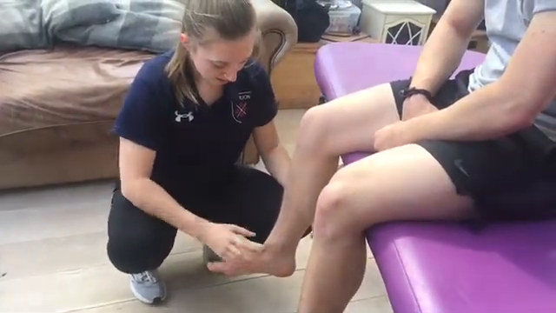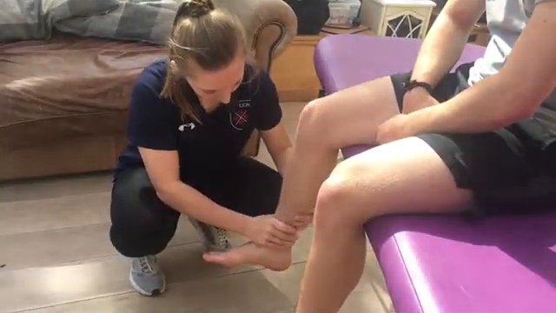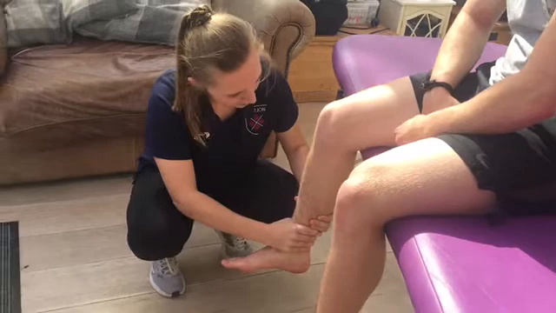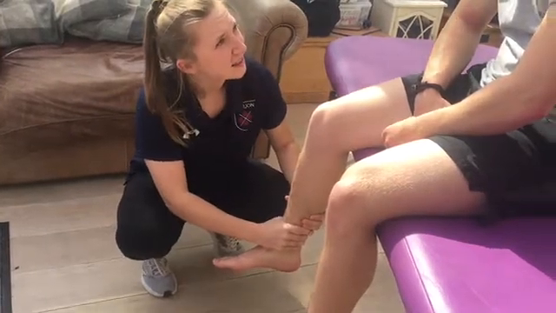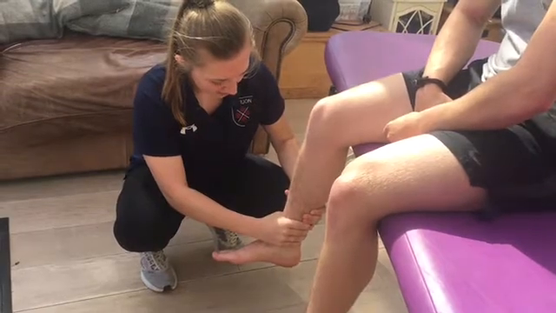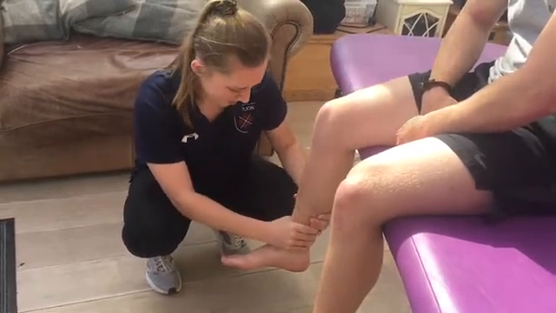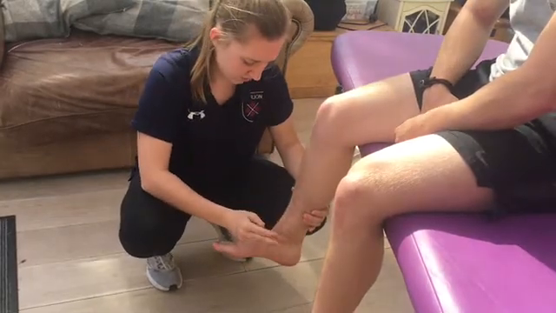Good. And then if we can try and apply a bit of overpressure. So I've got my hands just around his ankle, and I'm just going to apply a bit of overpressure. Is there any pain there? No. No? Okay, so if there was pain, you would indicate there might be apprehension on the client's face, or it might struggle to go into the range of movement.